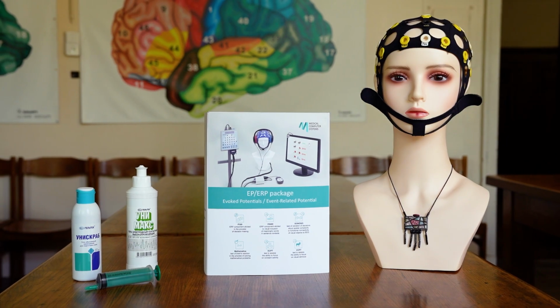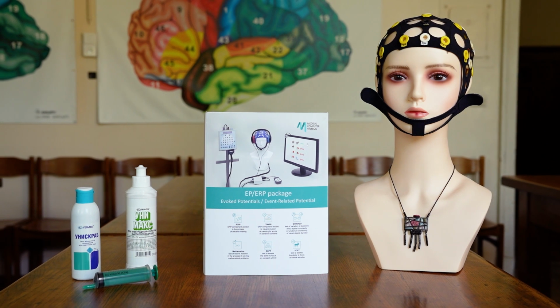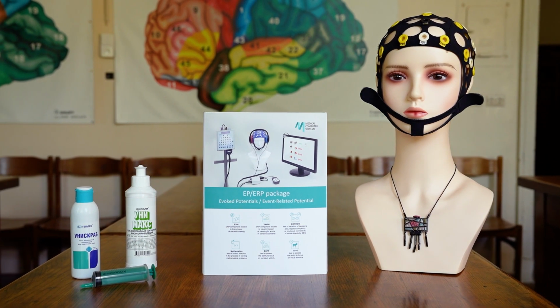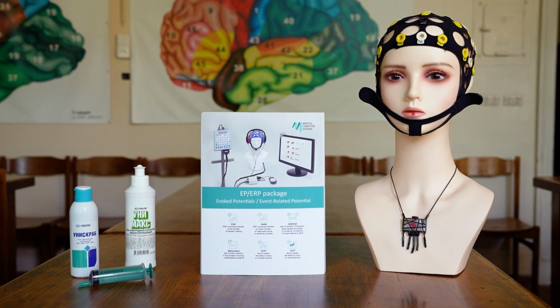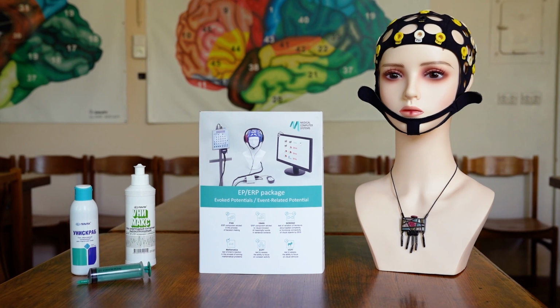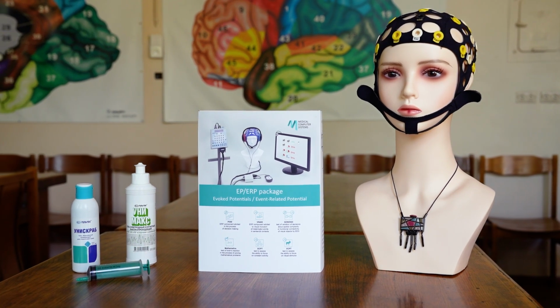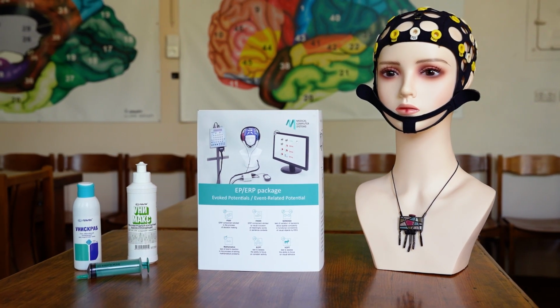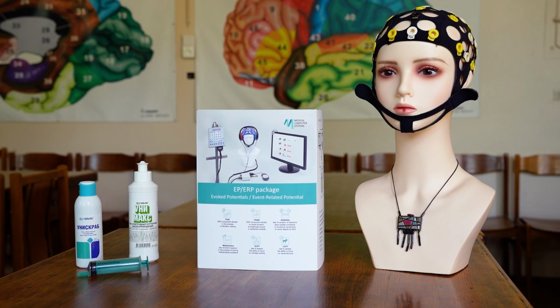The process of electrode placement has been discussed in detail in previous lectures. Now we would like to draw your attention to the fact that abrasive gel has proven to be very effective. It allows you to reduce the transient resistance between the electrode and the skin significantly and achieve good contact.